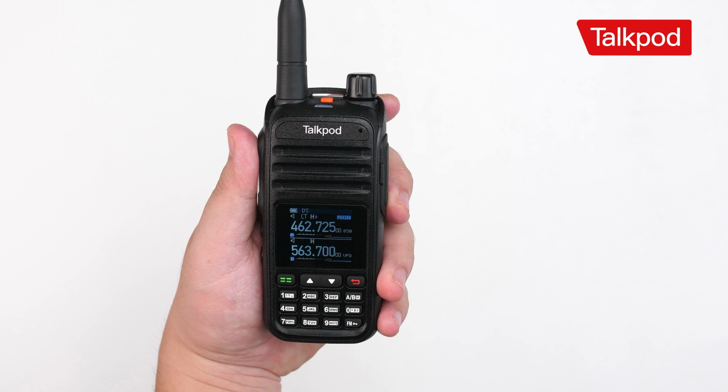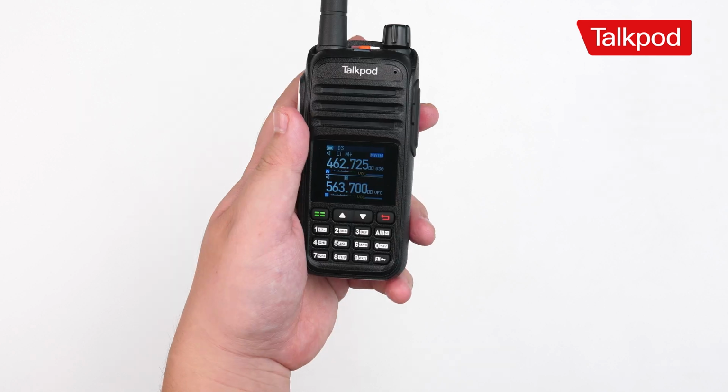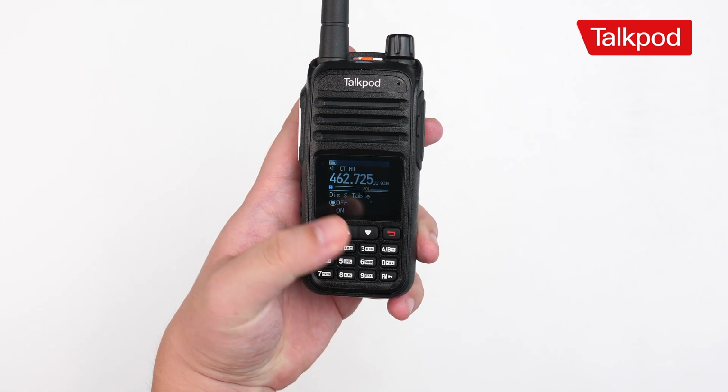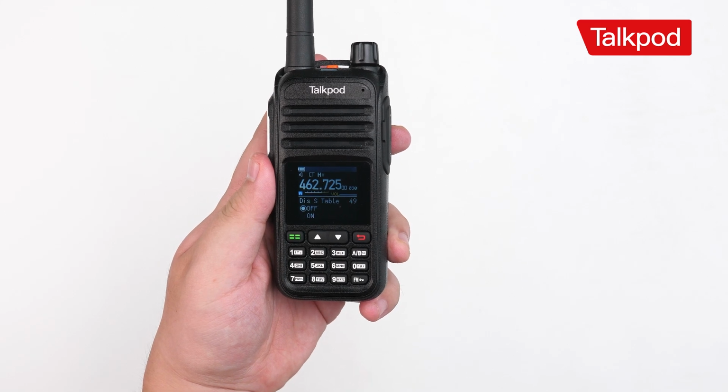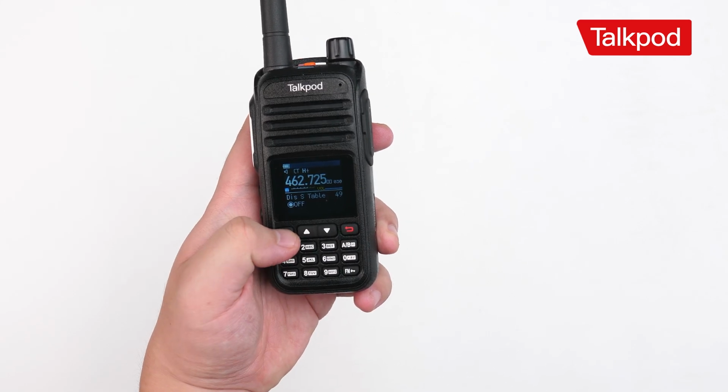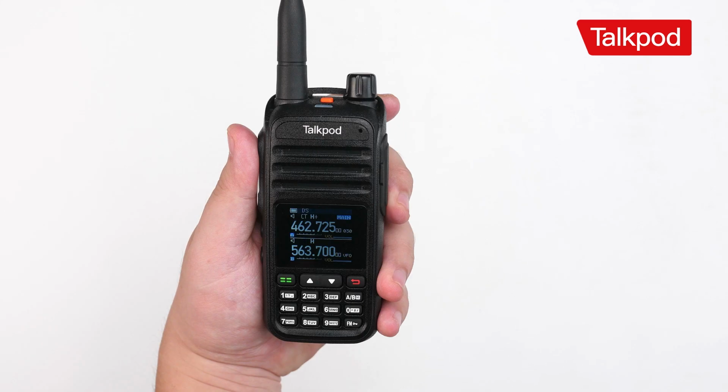To enable the S-meter display: 1. Press the menu key and select Menu option 49. 2. Select On to turn on the S-meter display. Note: when receiving a signal, if the signal report is greater than 59, S9+, and the specific dB value will be displayed.